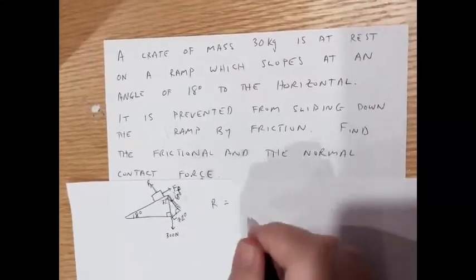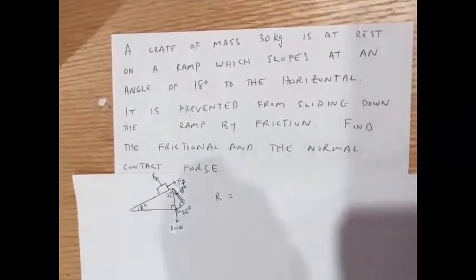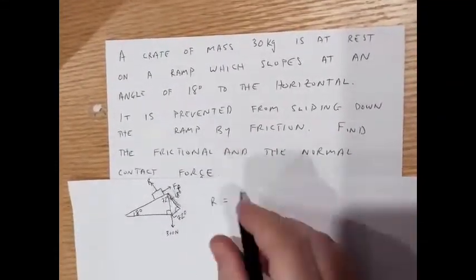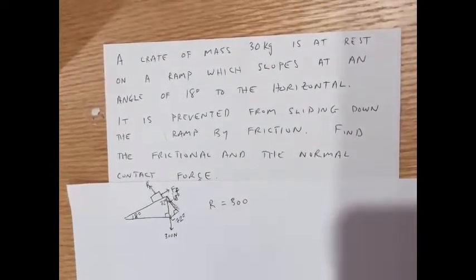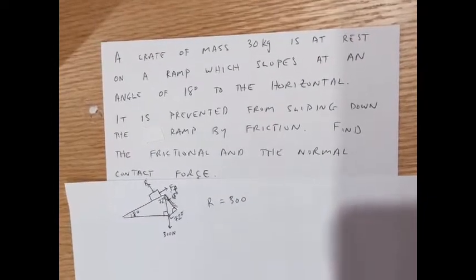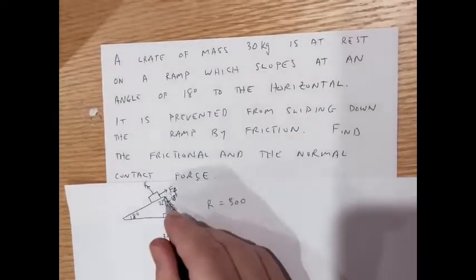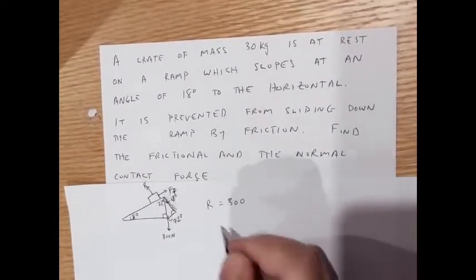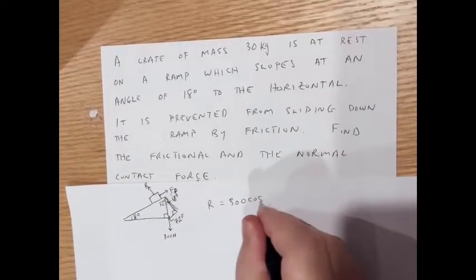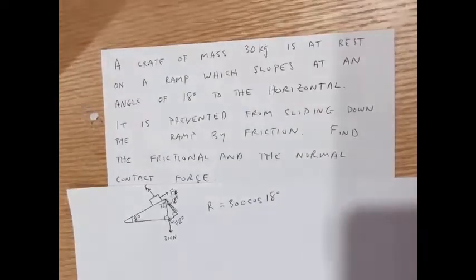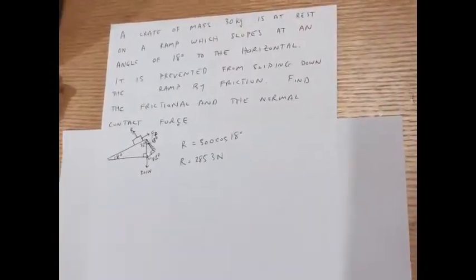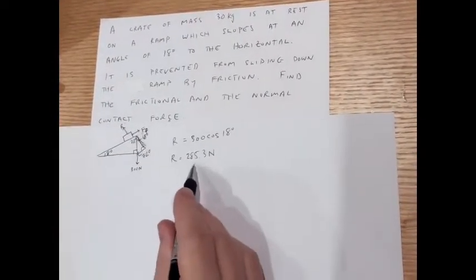But in this case, it's the force. So we're going to say 300. And what trig function are we going to use? Sine, cosine, or tangent? Well, this is adjacent to 18. So we're going to say cosine of 18. Okay, so we found that's 285 newtons.